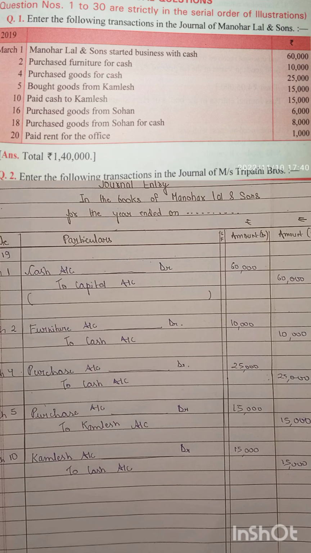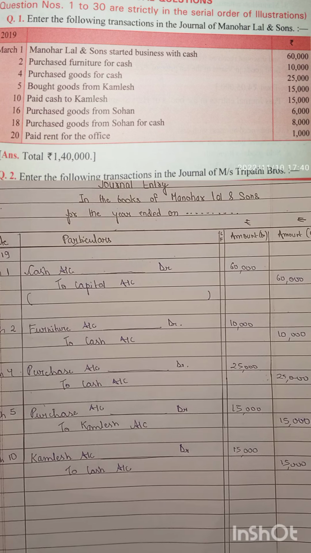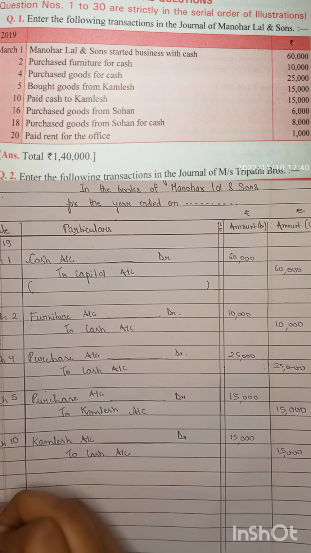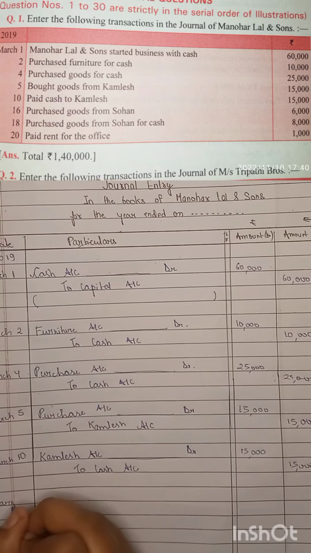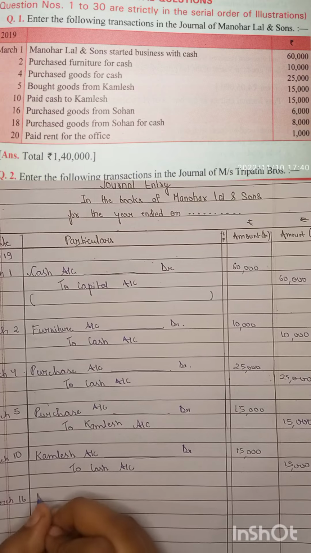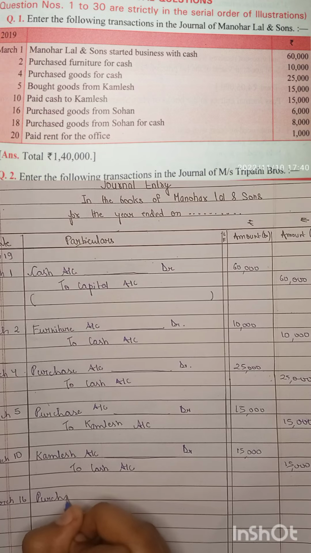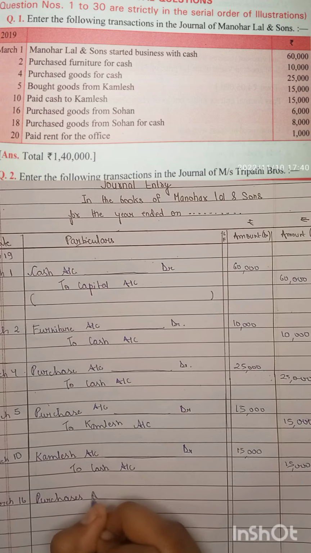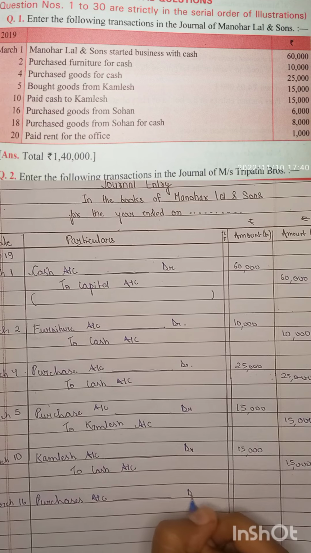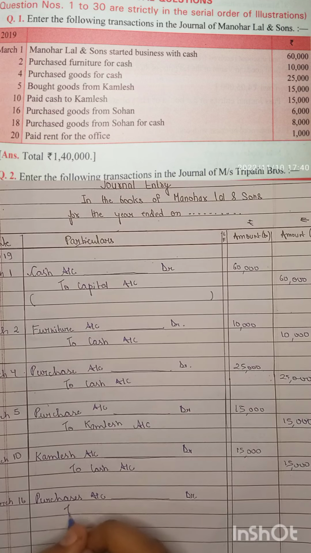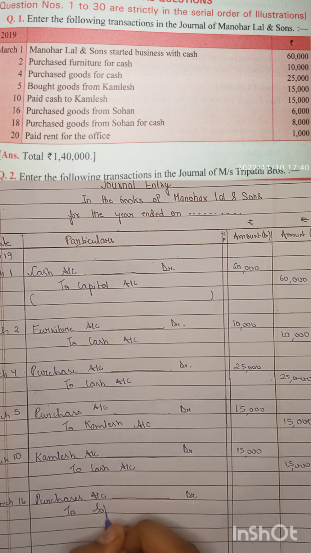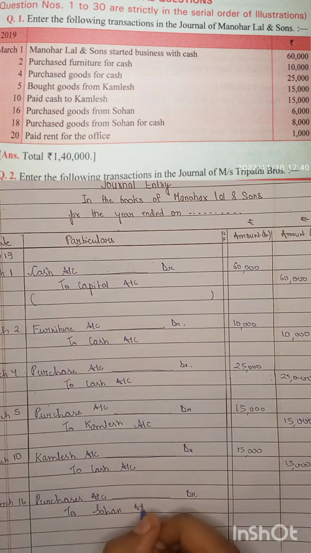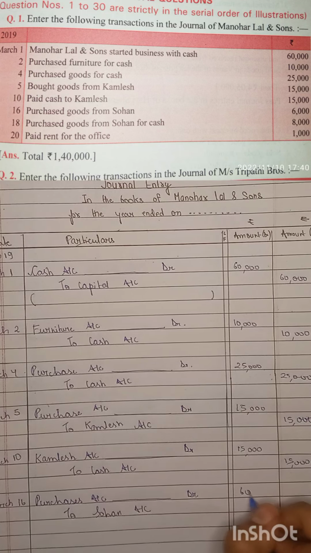Our next question is purchase goods from Sohan. So here our entry will be purchases account debit to Sohan account. Value is 6,000 rupees.